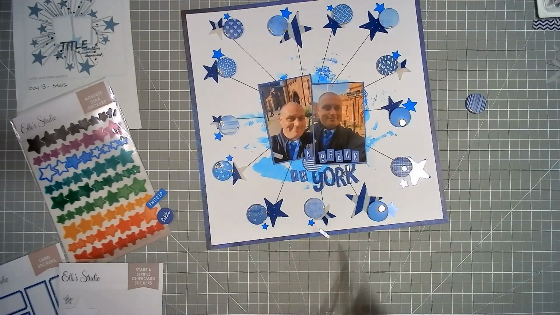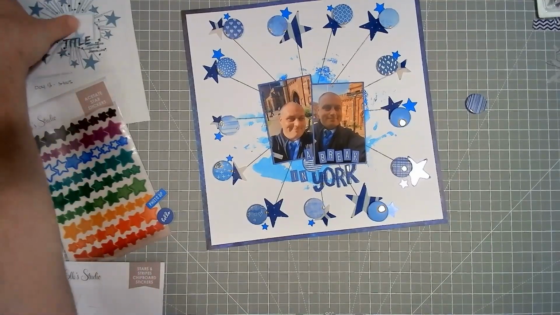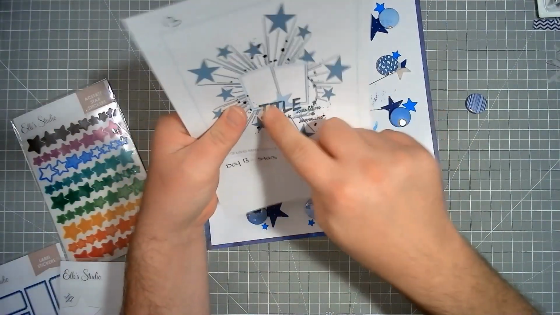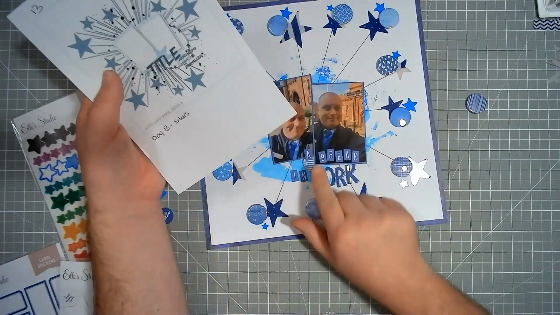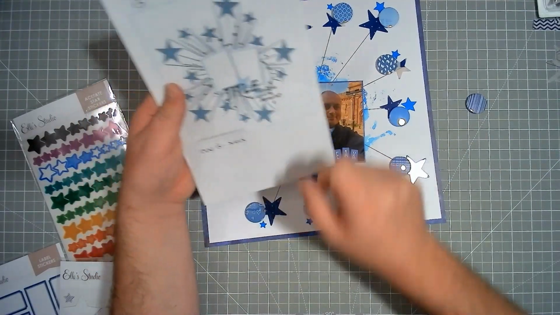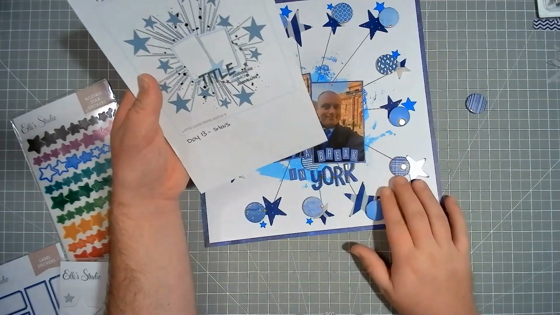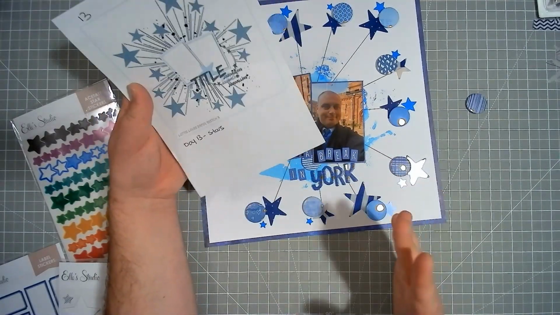So the sketch doesn't actually call for much embellishment at all, if any, if I remember rightly. So we've got this circular element, which I've omitted. I've not put another star there. I have, however, put a flare, and I've put my title. I'm not going to journal on it.